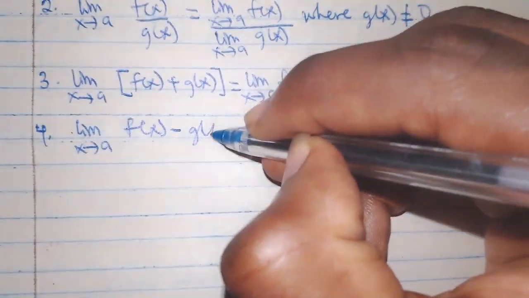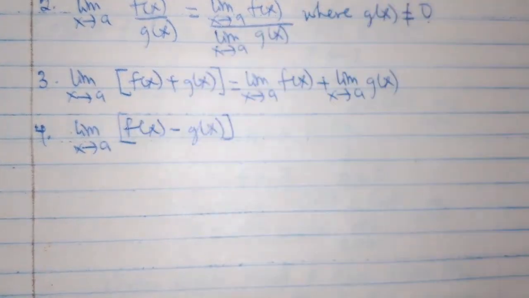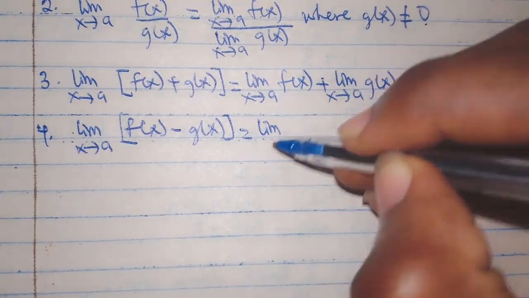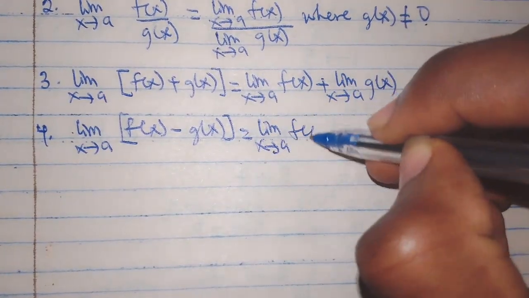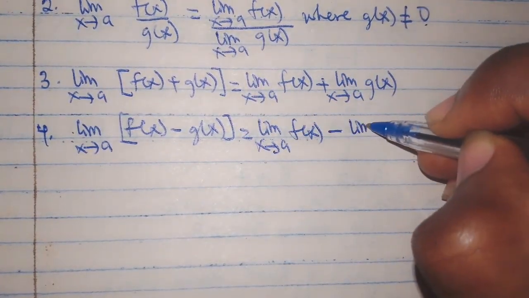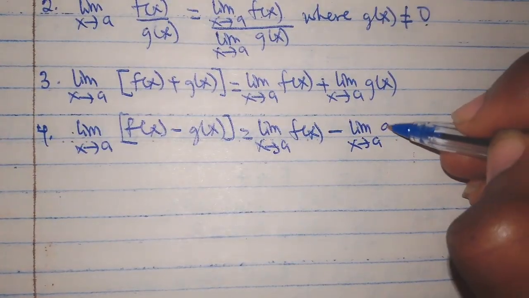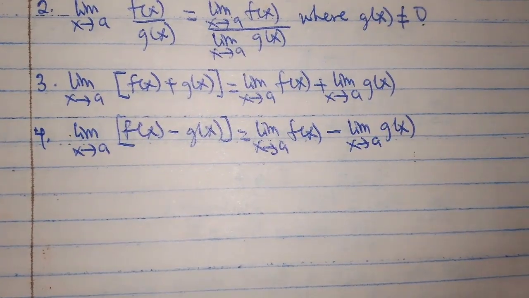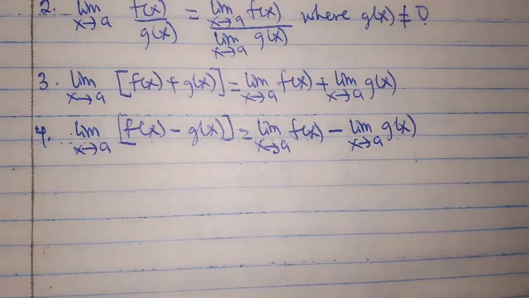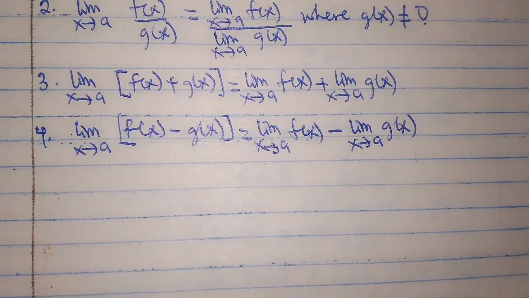Limit as x approaches a of f of x minus g of x is equal to limit as x approaches a of f of x minus limit as x approaches a of g of x. Okay, so these are basically four basic things you're supposed to know.